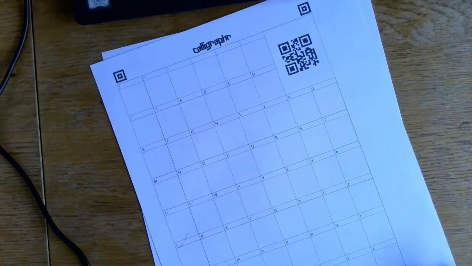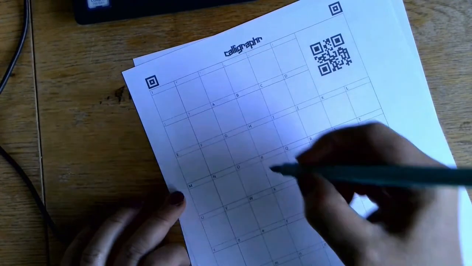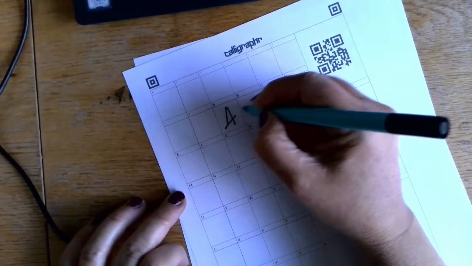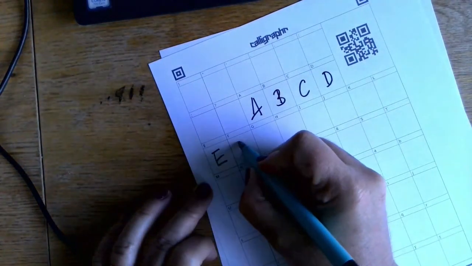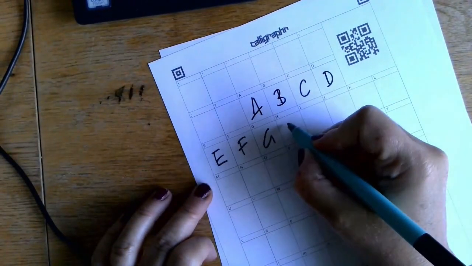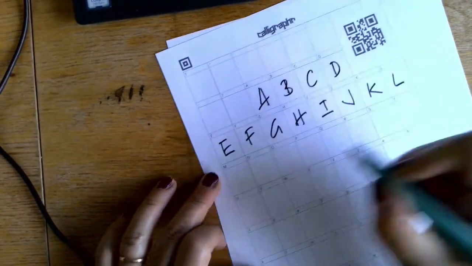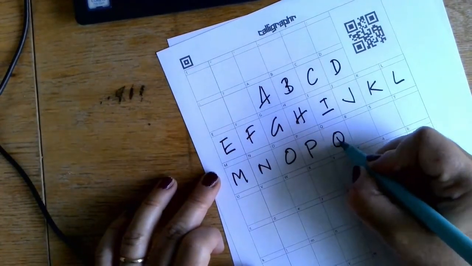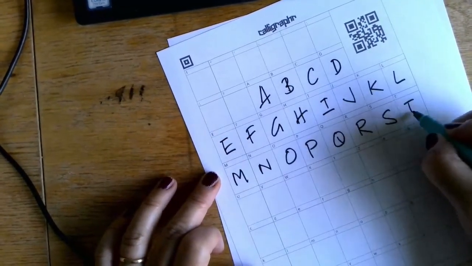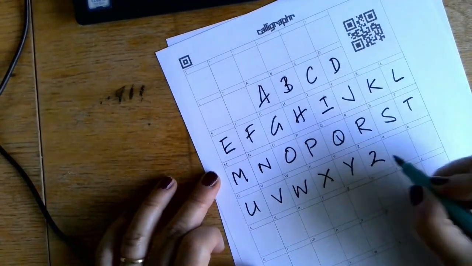If you wanted to try the Calligraphr by hand, you could just do your own handwriting. That would be majorly quick, and it can look really nice because it might save you a job. But it can look quite personal. STUVWXYZ.